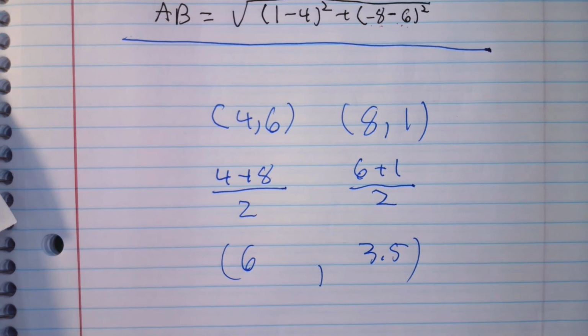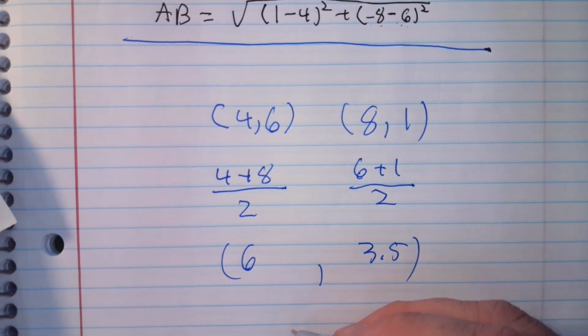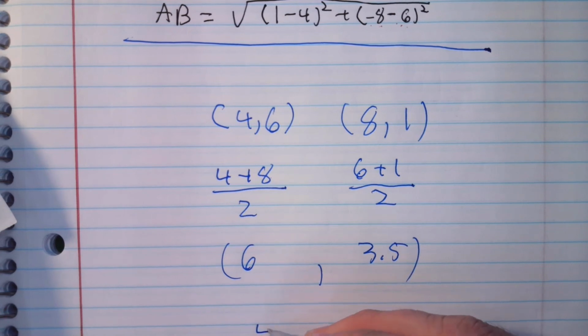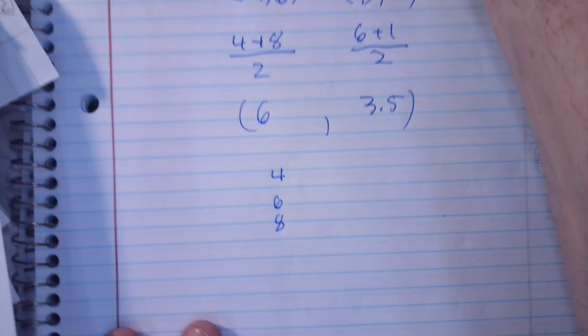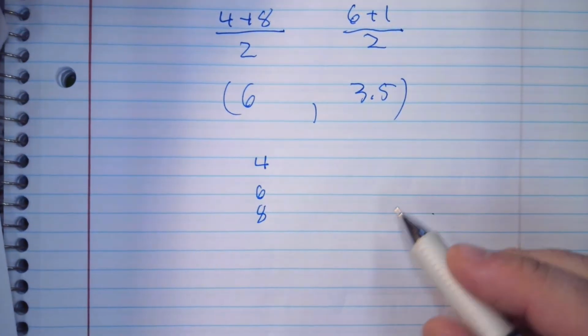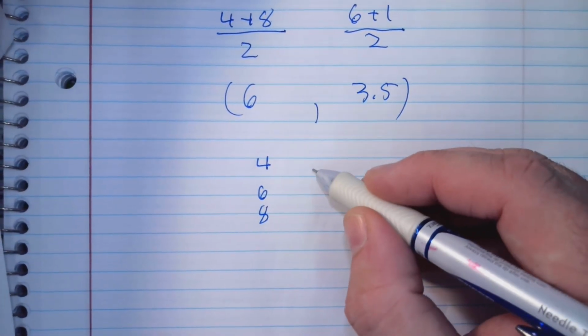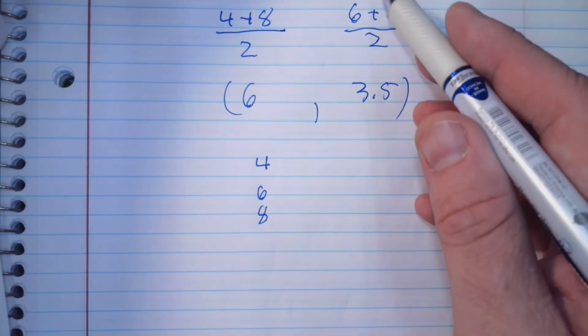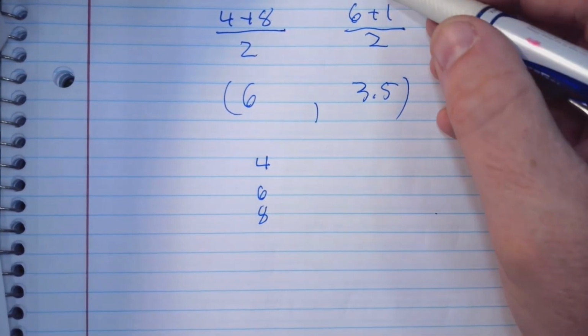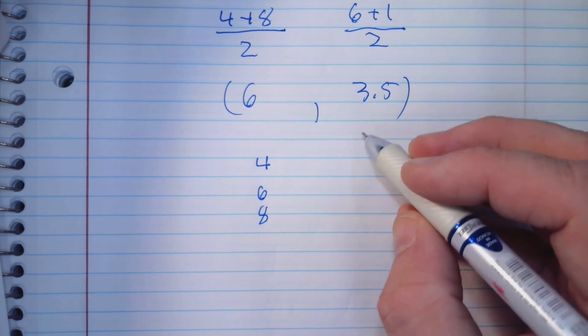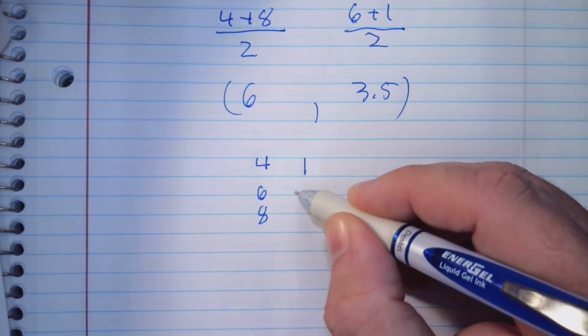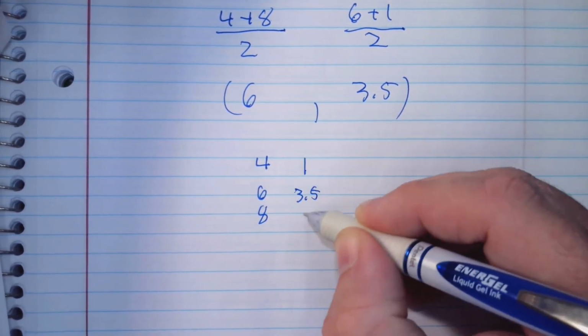Let's see if it makes sense. If I wrote this in a pattern, 4, 6, 8. That makes sense, doesn't it? Let's see if this other one makes the same or a similar pattern. Y would be 1, 3.5, 6.